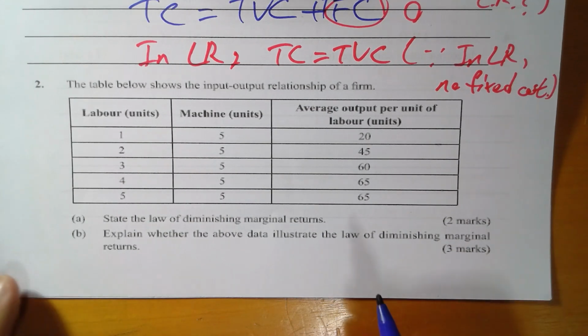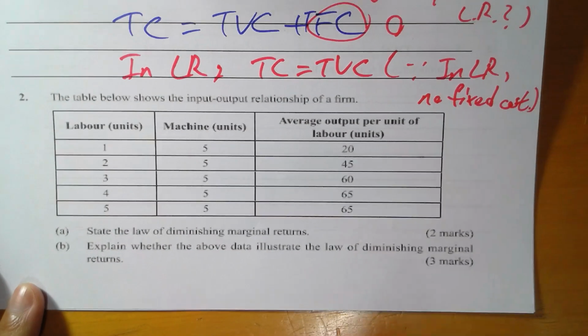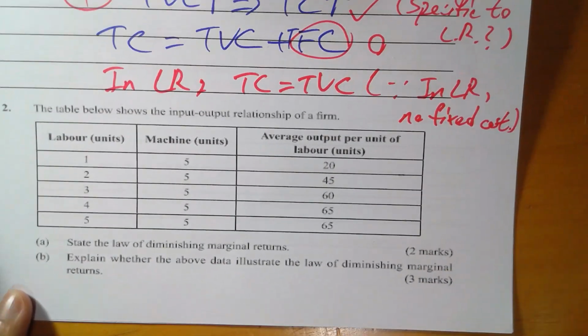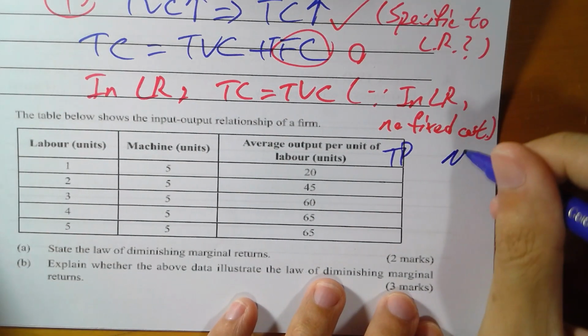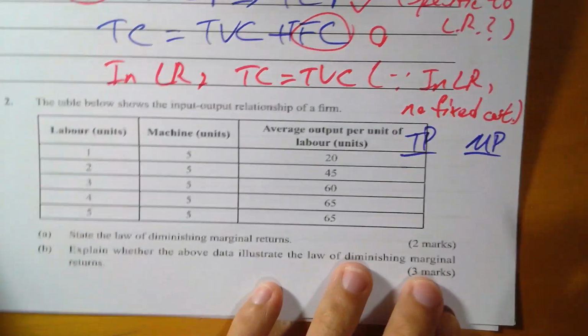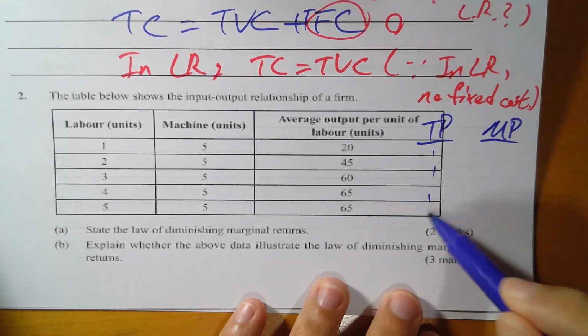Remember, 2 steps. How do many people answer this? Some of you are rushing to the answer. You see, this is AP. When you have AP, you need to calculate TP and MP. I'm not going to spend time on the calculation here.